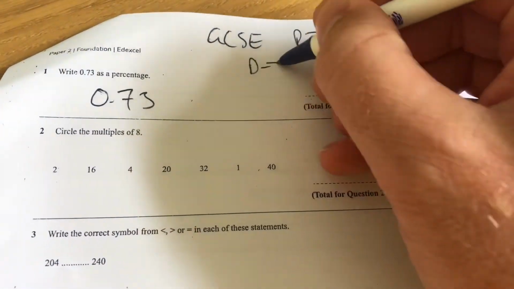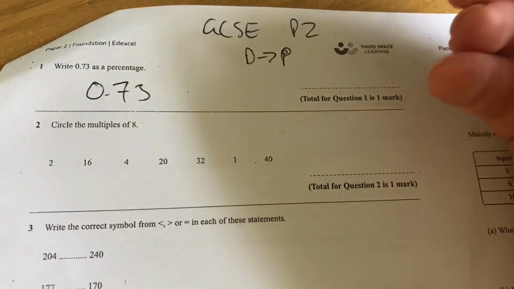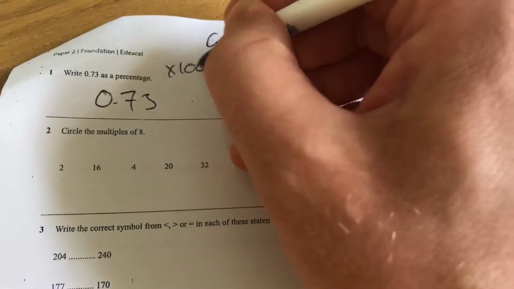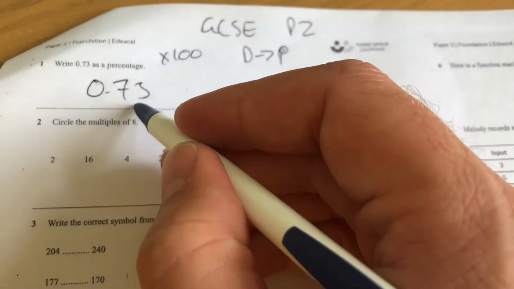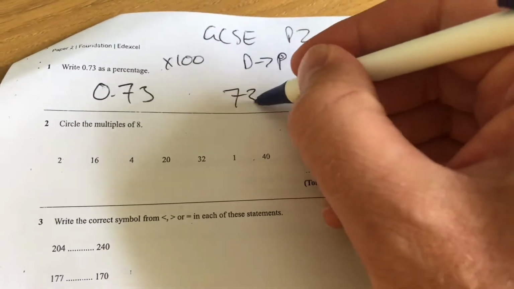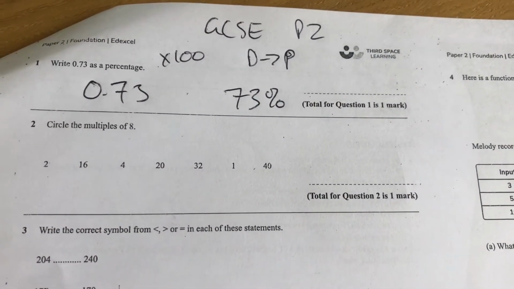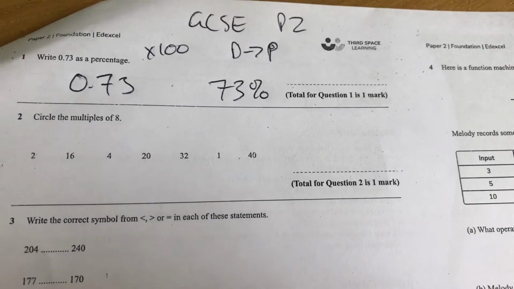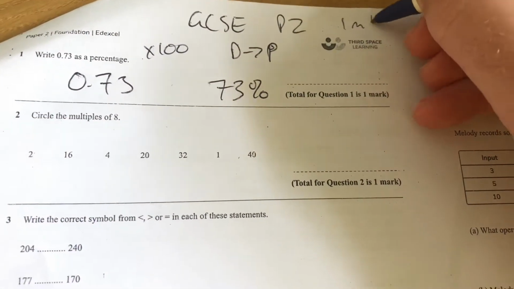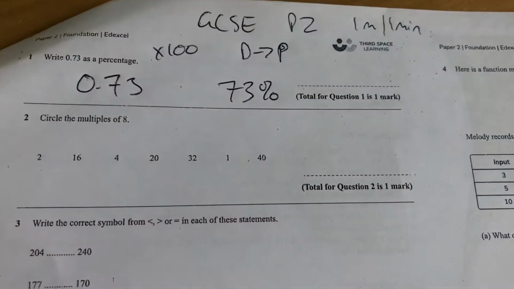So question 1 here, got to write 0.73 as a percentage. So this is decimals to percentage. And if you remember, all you have to do is multiply by 100. So 0.73 times by 100 is going to be 73%. Okay, done that in under a minute, so you're aiming for a mark a minute, and you're banking some time there. A mark per minute is what you should be going for.